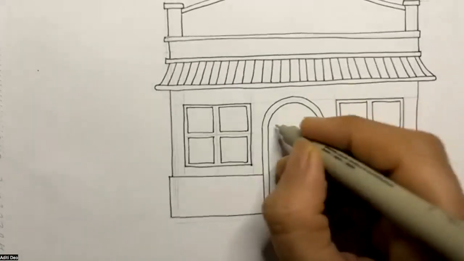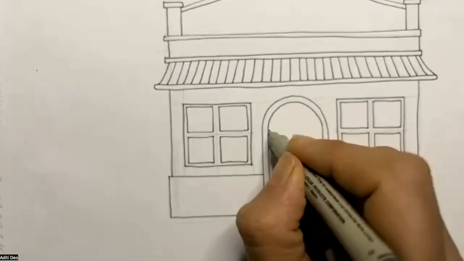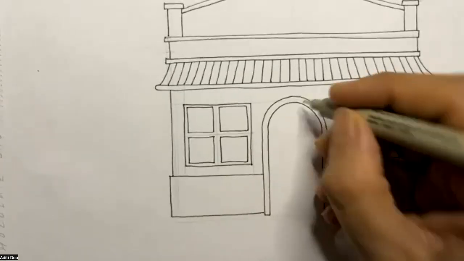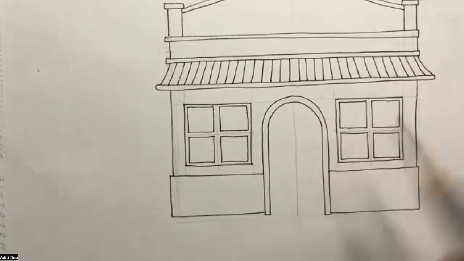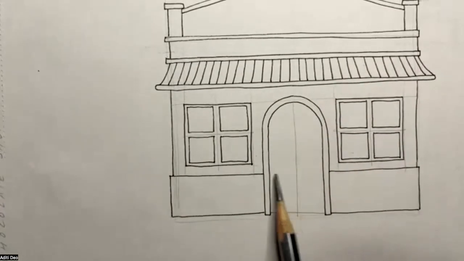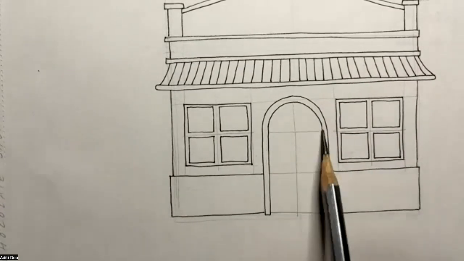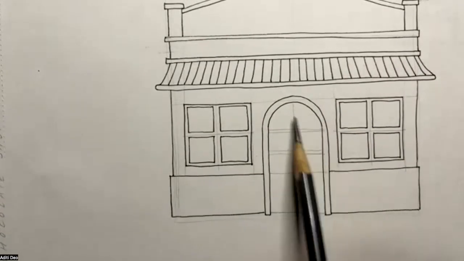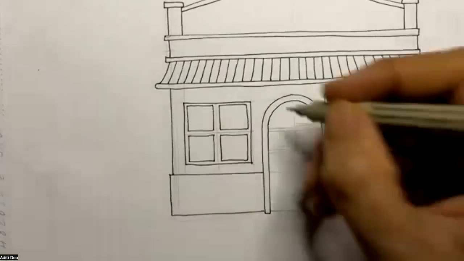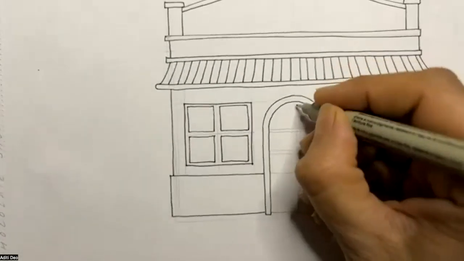Now we can make the door. So even for the door, this is what we can do. You can make a line in the center, a line at the bottom, and all these can also be windows. Oh, sorry, middle and top. So this is how I can do it.